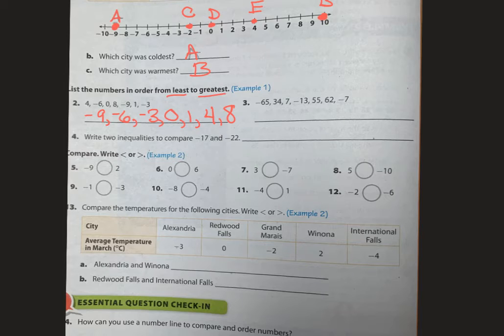Jenna. Negative 65. Good. Negative 13. Mm-hmm. Negative 7. Yes. 7. Yep. Yes, that's correct. 34. Yes. 55. And 62. Perfect.